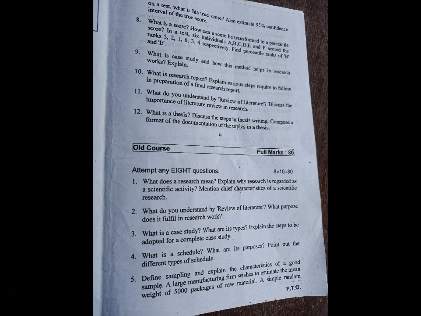Whole course, full marks 80, and here are given 10 questions and attempt any 8 questions. Each question has 10 marks and the total marks of this whole course is 80. Read carefully all questions and attempt any 8 questions.